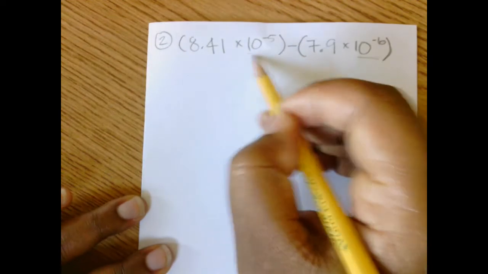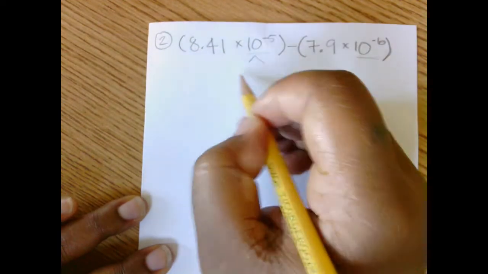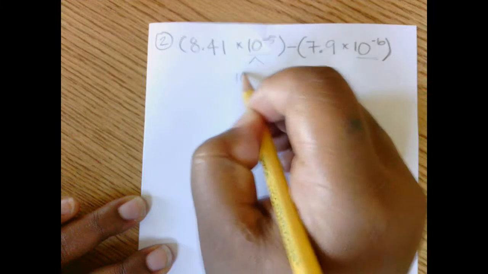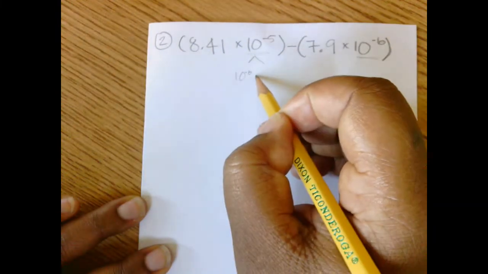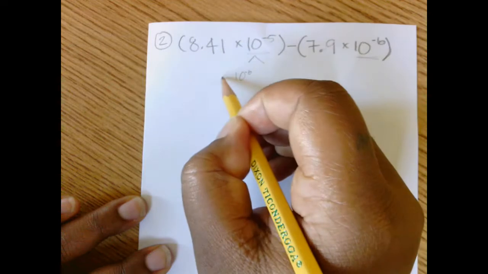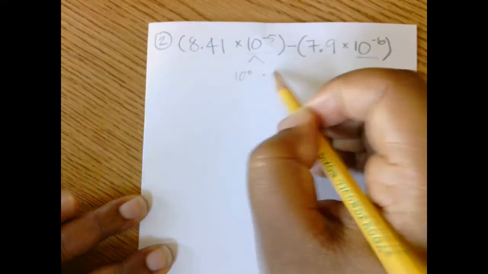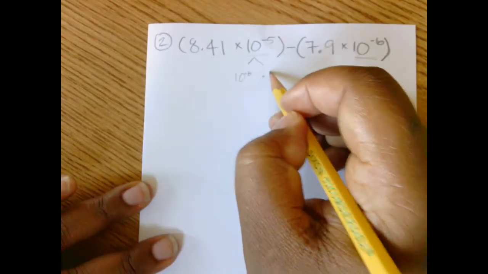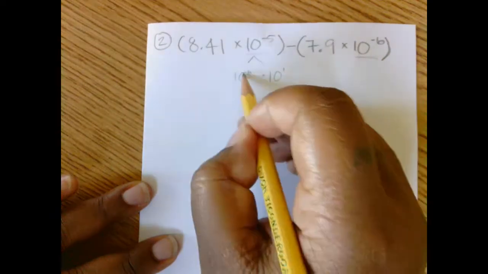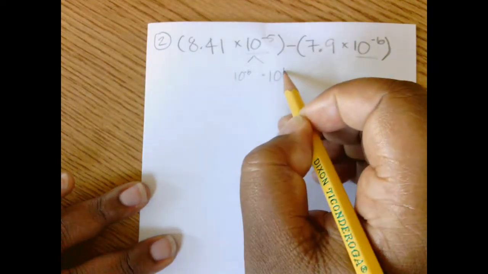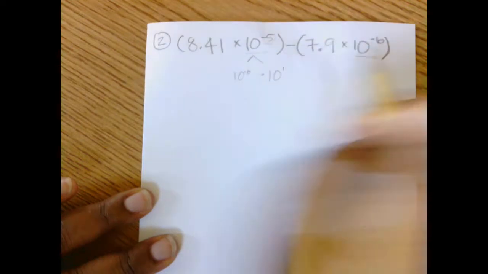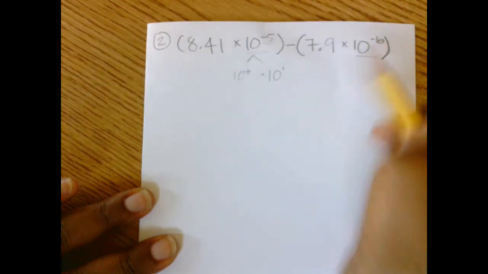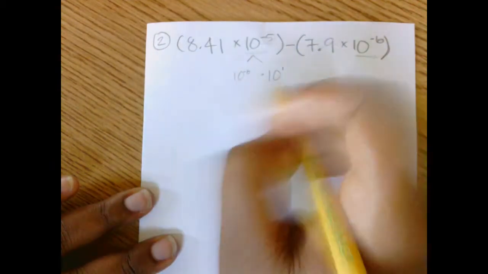I know that negative 5 can be broken down into 10 to the negative 6, because I wanted to get something that matched that. And I can also multiply it times 10 to the positive 1st, I'm sorry, because negative 6 plus positive 1 is going to give me negative 5. So they are equivalent to this negative 5, but now I have a negative 6 so that these exponents are the same. So I'm going to group that 10 to the 1st power with that 8.